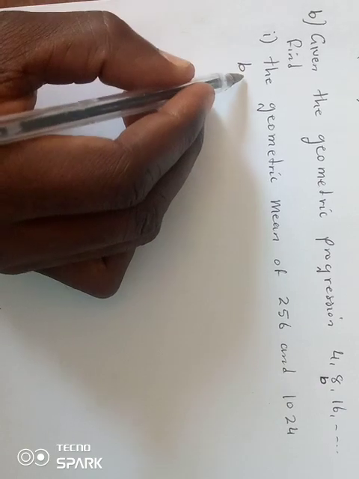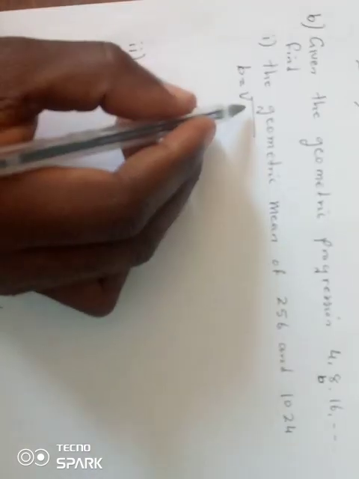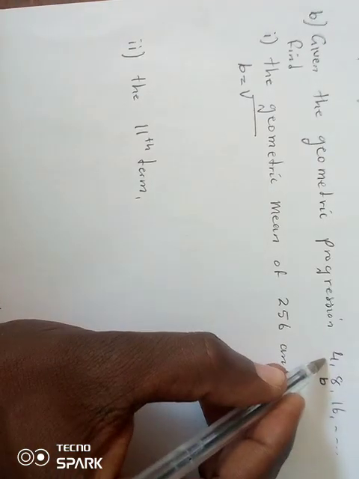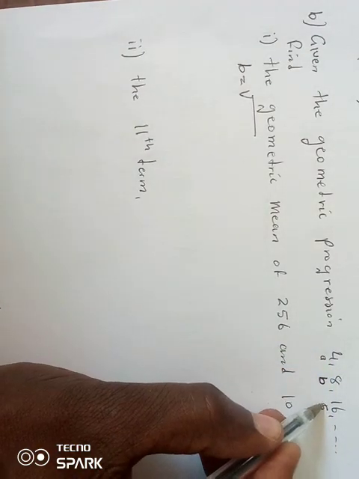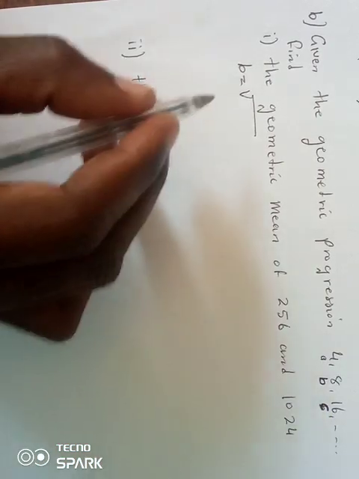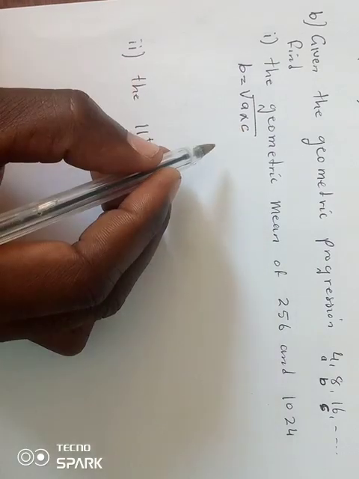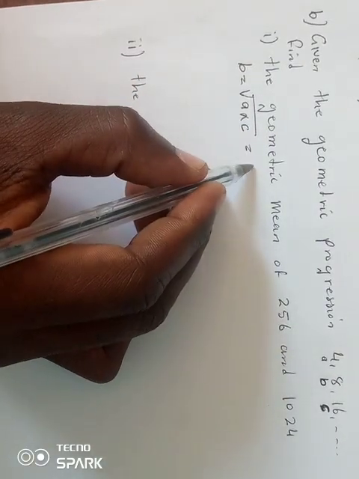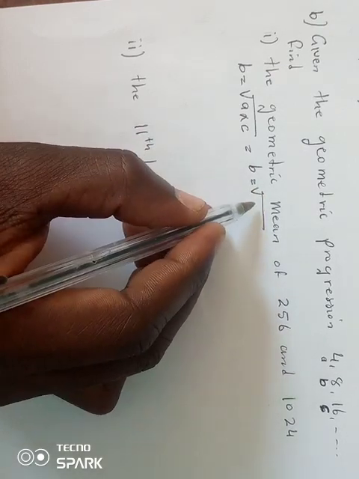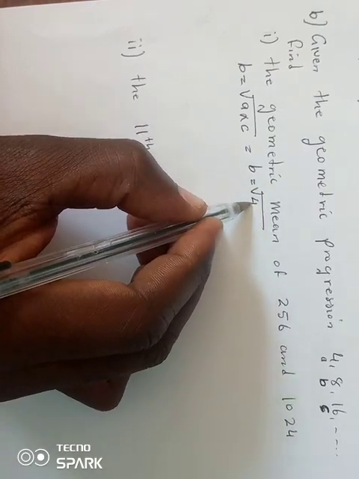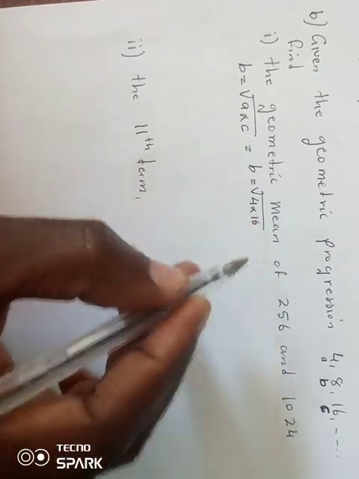So B is equal to the square root of, let's make this one A, this one B, and this one C. So that will be A multiplied by C, meaning we are going to have B equals the square root of 4 multiplied by 16.